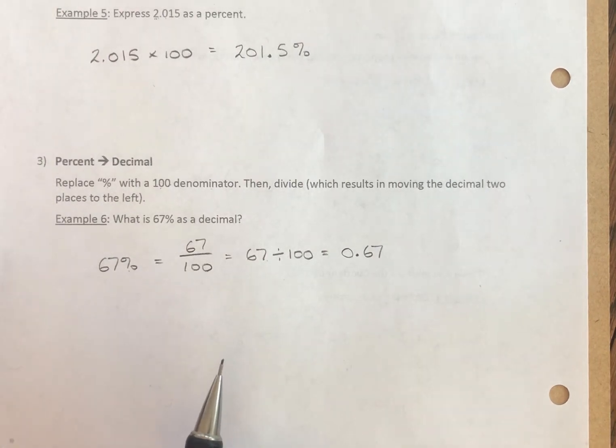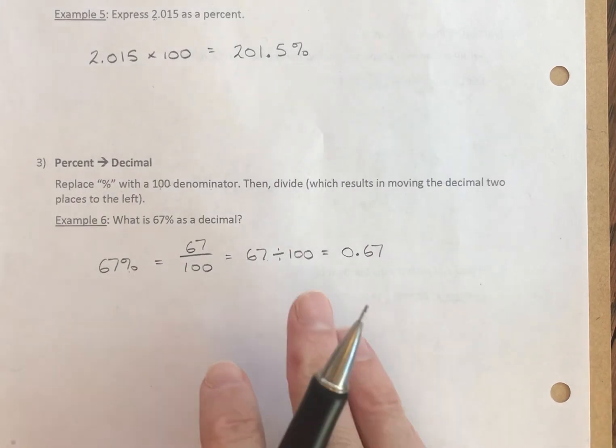So there you have it: fractions, decimals, and percents. In our next video, we're going to look at the percent proportion.